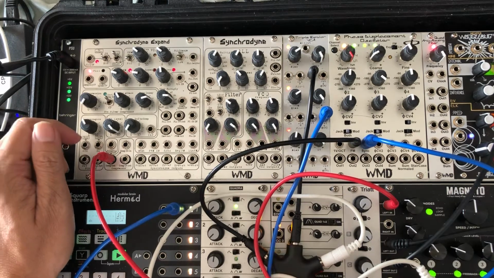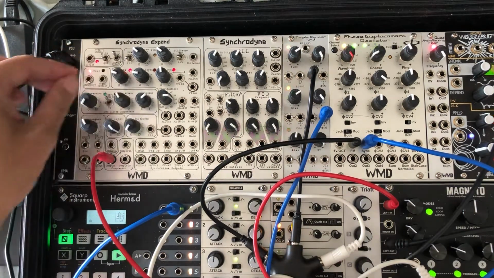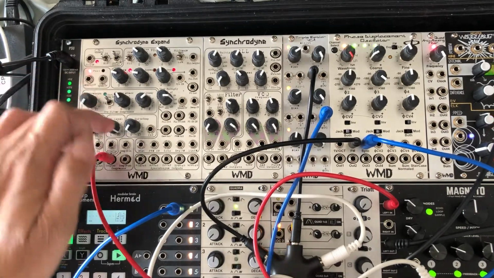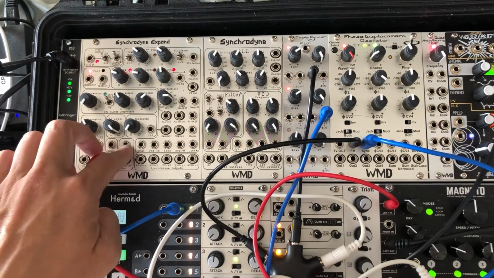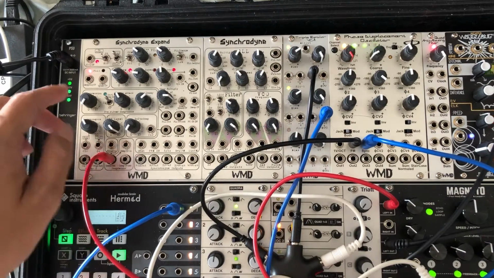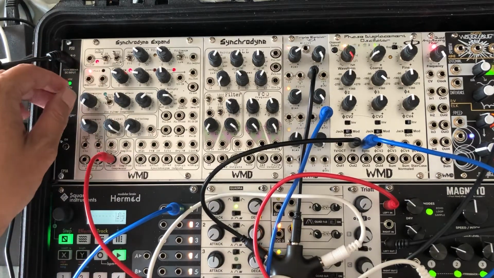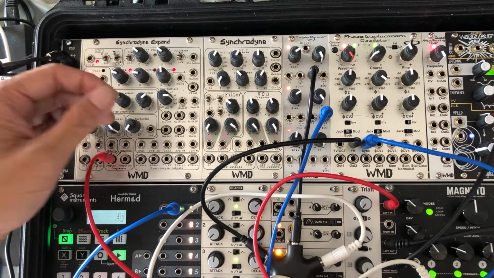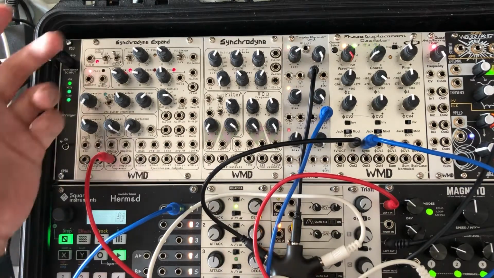Okay, I think one of the interesting features of this compressor is there's a sidechain input, which you can use to sidechain the signal, which gives you that pumping sort of sound, which we'll look at right now.